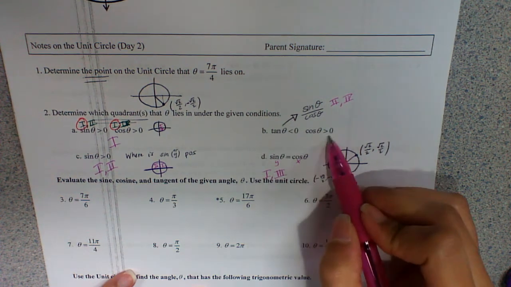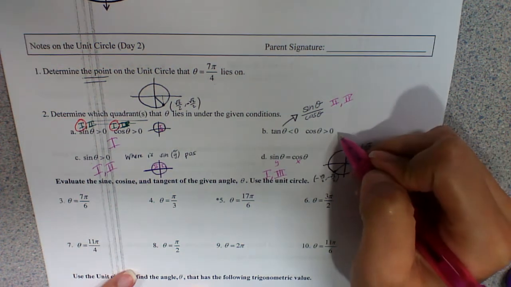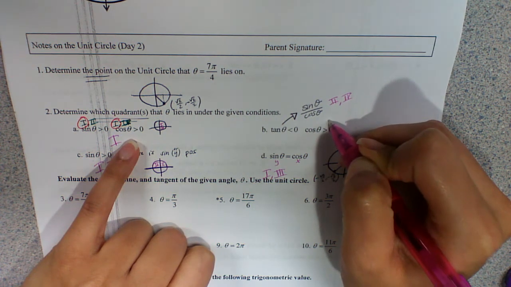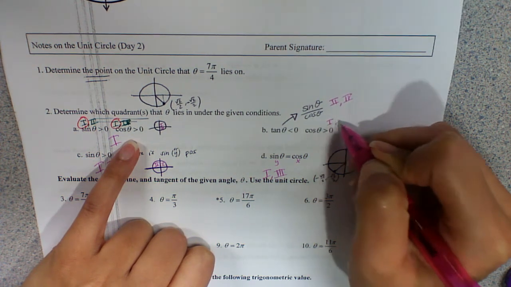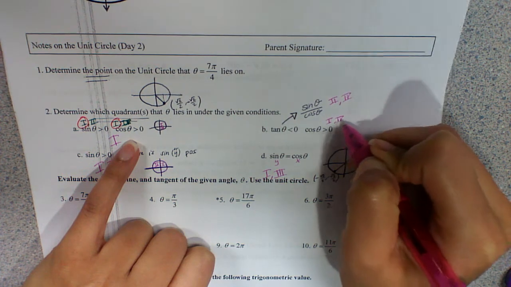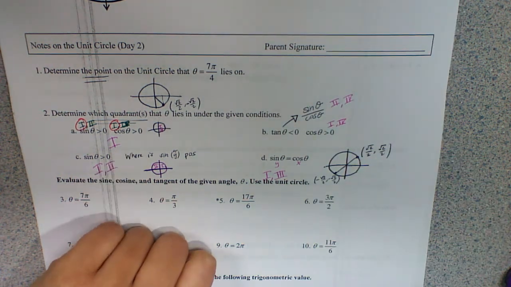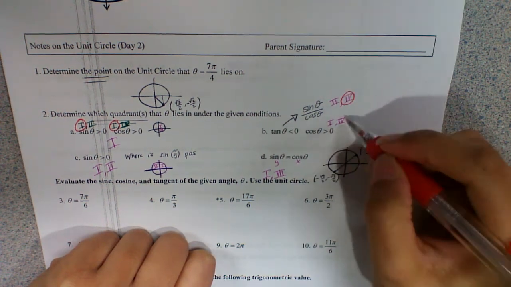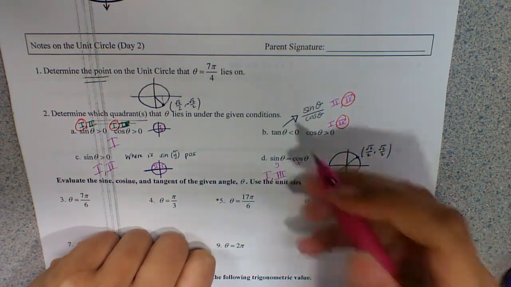Now for cos, where is cos positive? Cos, we said just in the previous example that cos is positive in the first and the fourth quadrants on the right side. So again, the only place these two conditions overlap is in the fourth quadrant, and that's your answer.